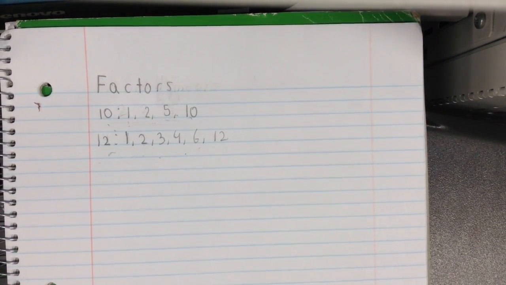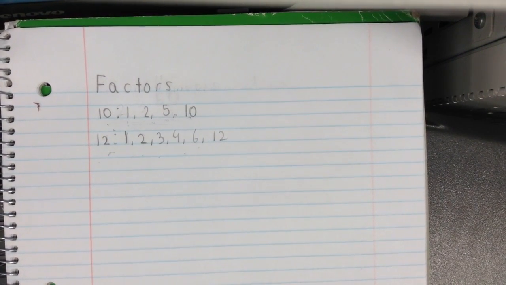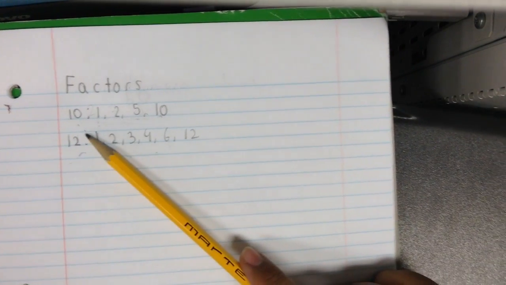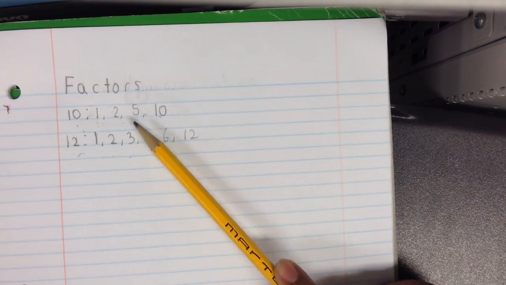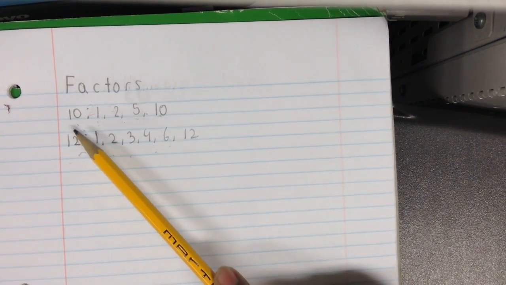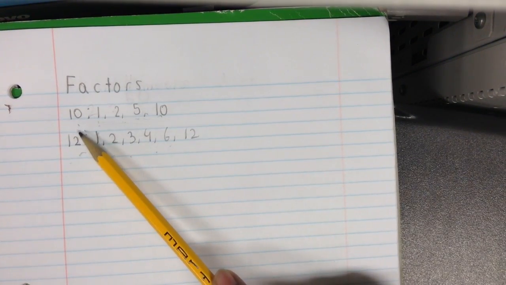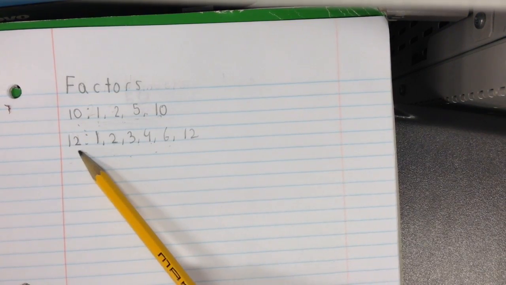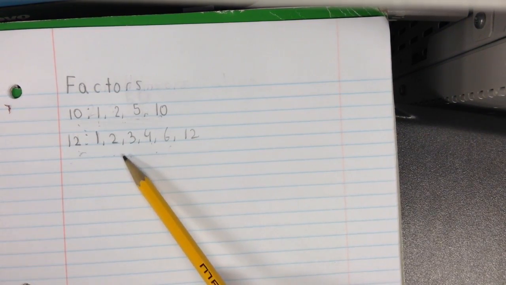A factor is a number that can multiply into a number that you are looking for. An example of this is 10. 2 and 5 can multiply to 10, so 2 and 5 are factors of 10. As in 12, 3 and 4 can multiply into 12, so 3 and 4 are factors of 12.